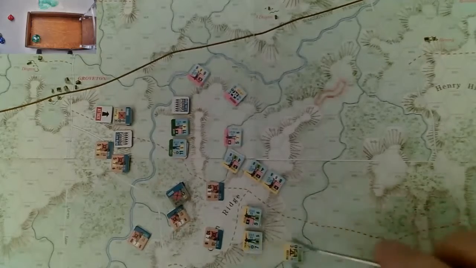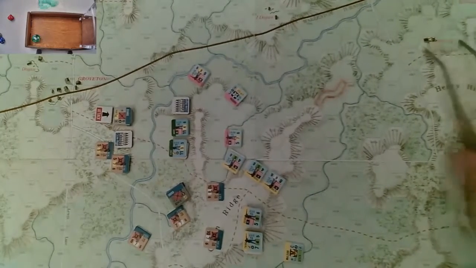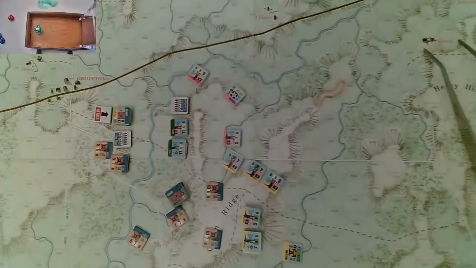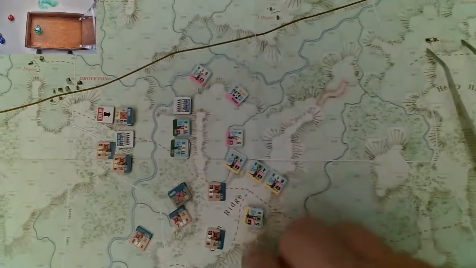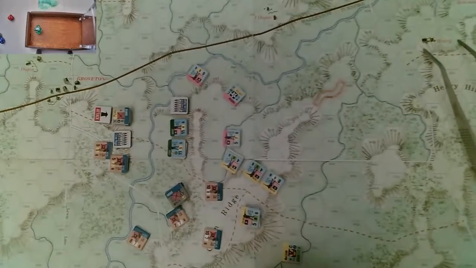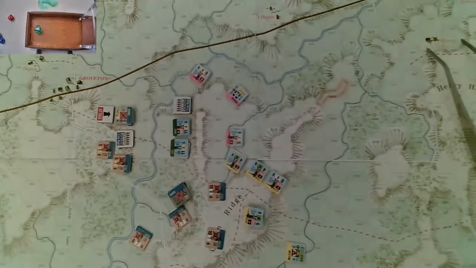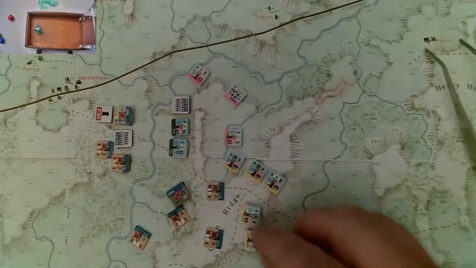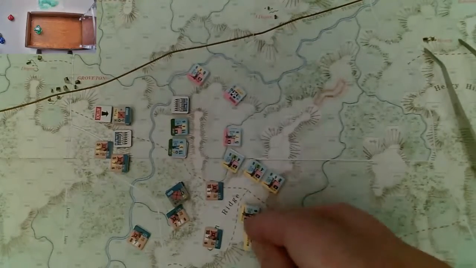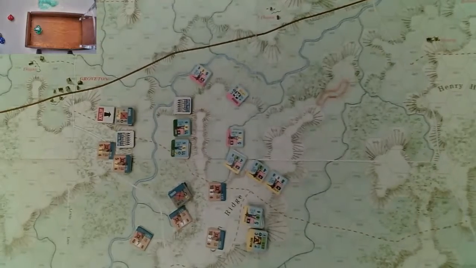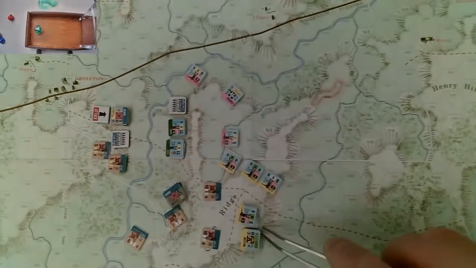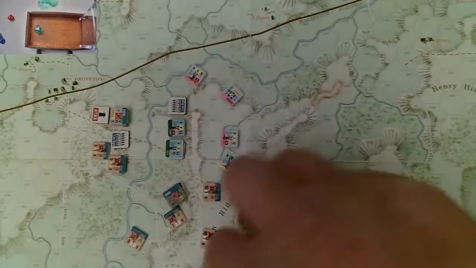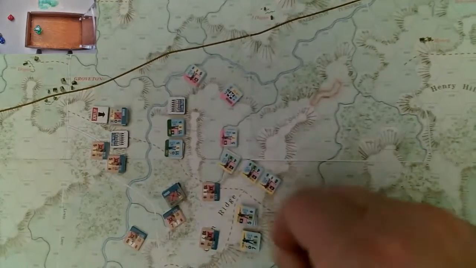So this guy's going to recover. He'll be 4 with a +1 is 5. And he rolls a 9. Oh boy. So he drops another one. Goes down to there. These guys are really panicked seeing these Texans coming across the ridge. He does incur a little bit of fatigue for that movement.